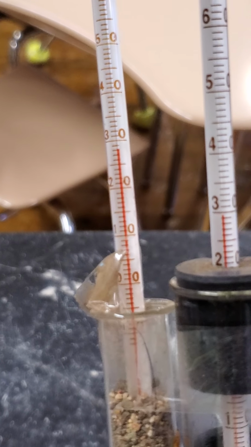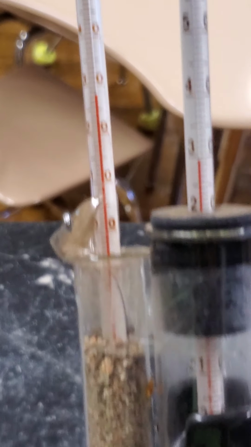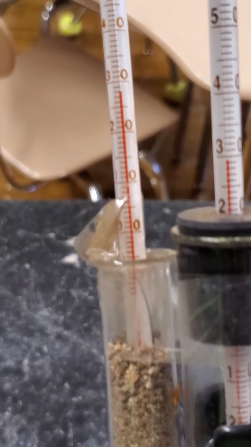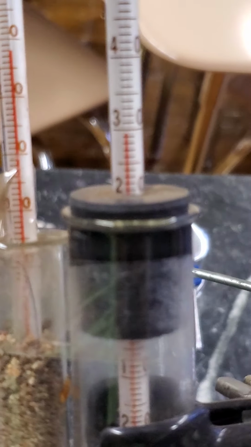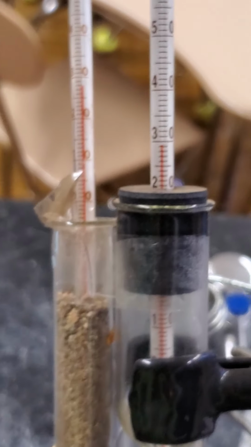Okay, by minute 15, the soil temperature becomes 28 degrees Celsius, and the water temperature is 30.5 degrees Celsius. It's very slow falling temperature.